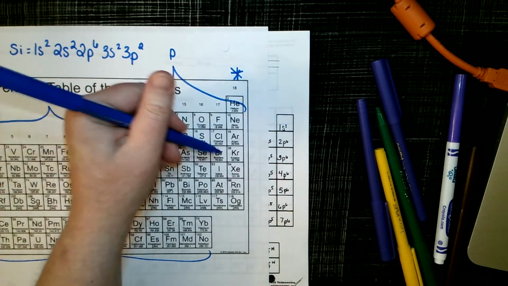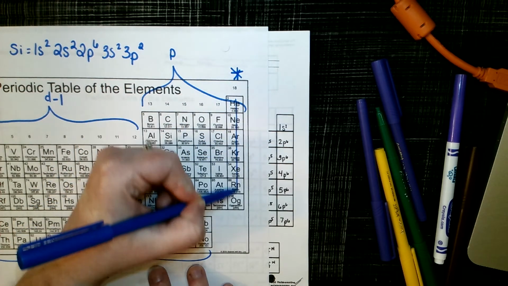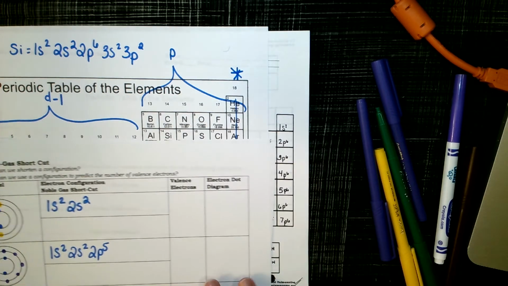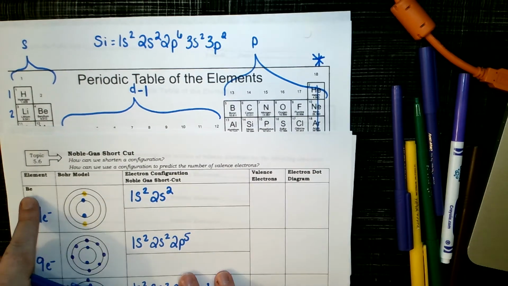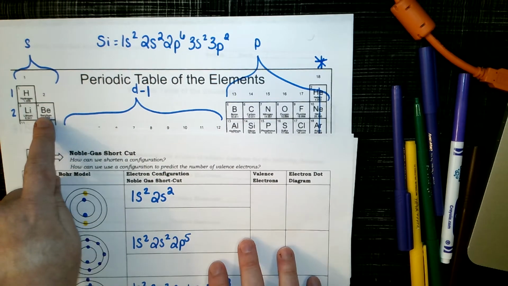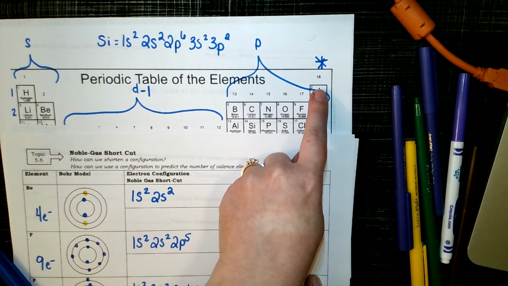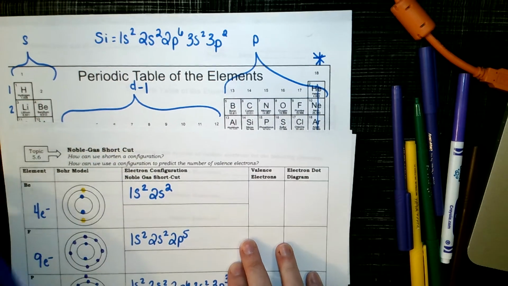And so that, again, is going to use the noble gases, which is all of these here in family 18. So when you go to write a noble gas configuration, what you're going to do is you find the element that you're looking for. So we have beryllium. You follow it across and you move up. You select the noble gas in the row or period above it. So helium is the noble gas above beryllium.